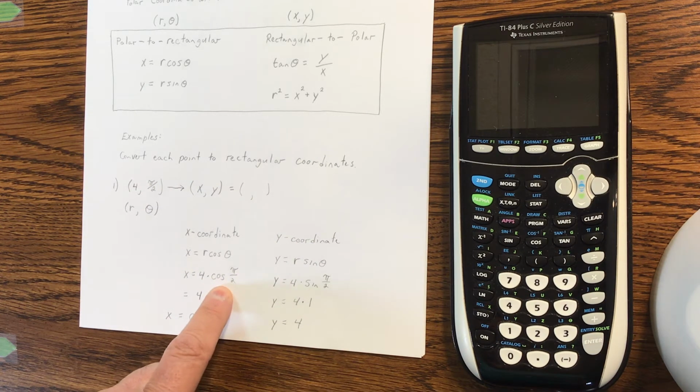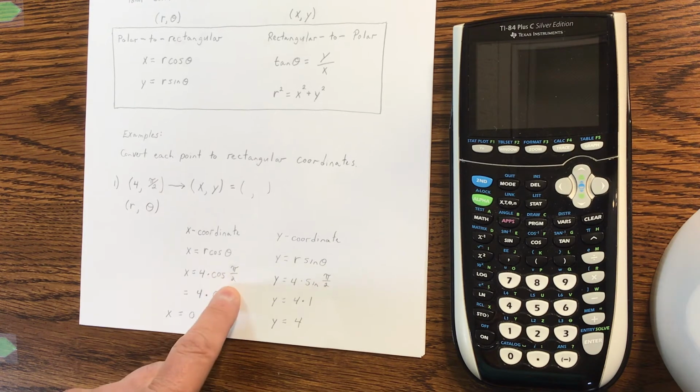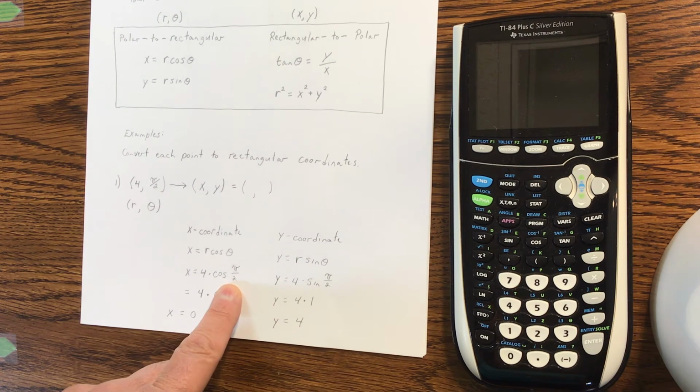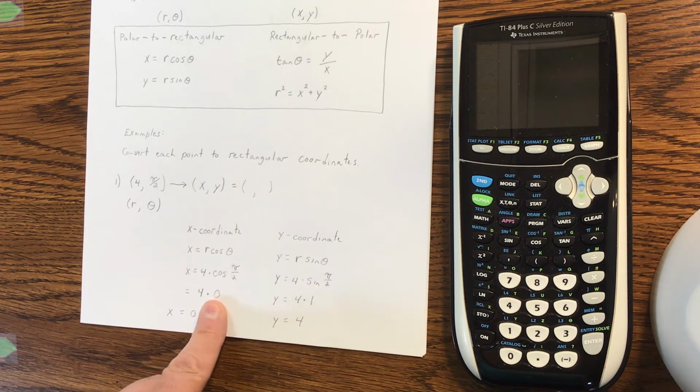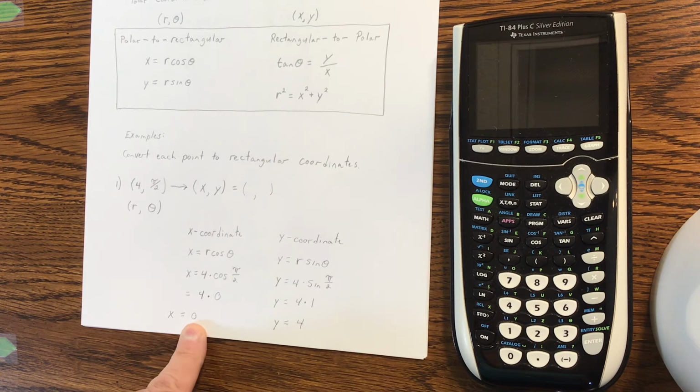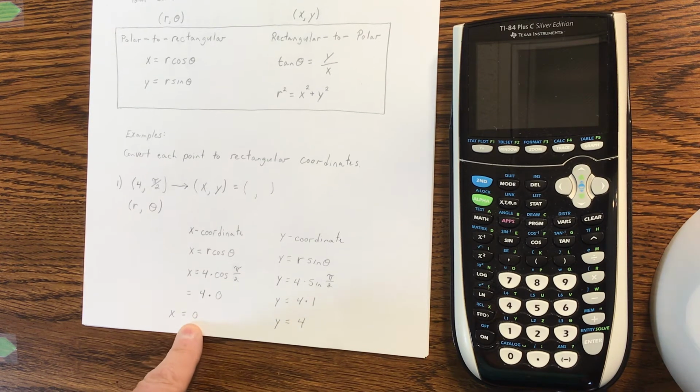Now here, for the cosine of pi over 2, you've got to go back to your unit circle. Remember, cosine is the x component. So again, we ask ourselves, what is the x component when our radian measure is pi over 2? We know it's going to be 0. So that means our x coordinate as a rectangular coordinate will be 0.